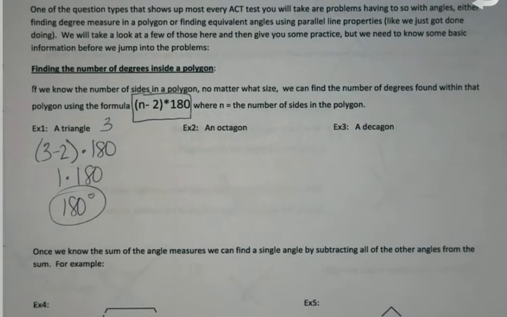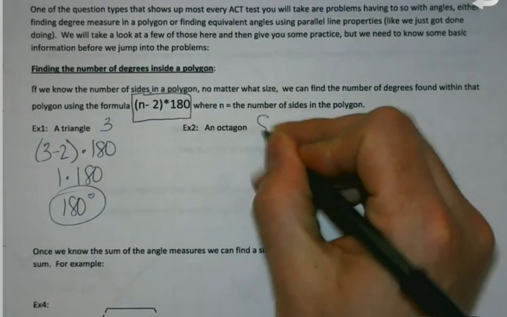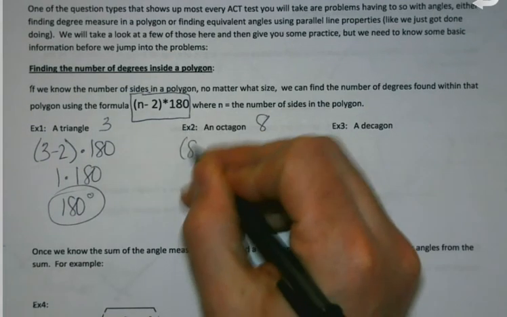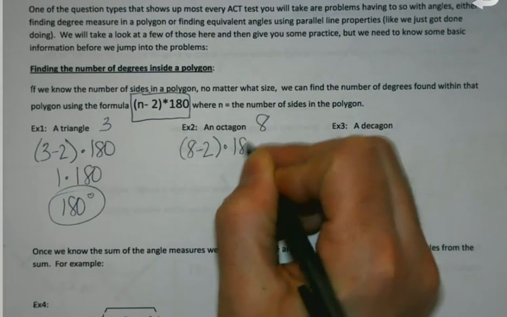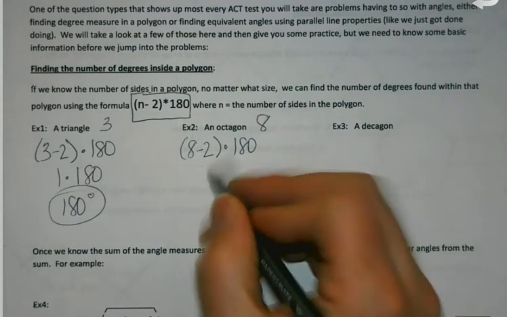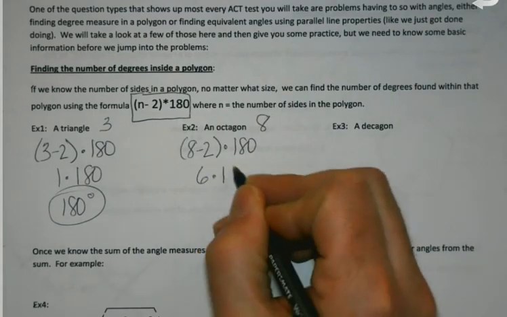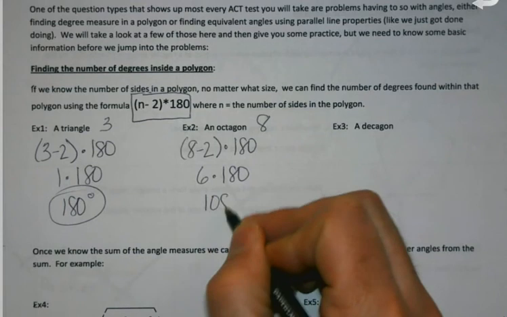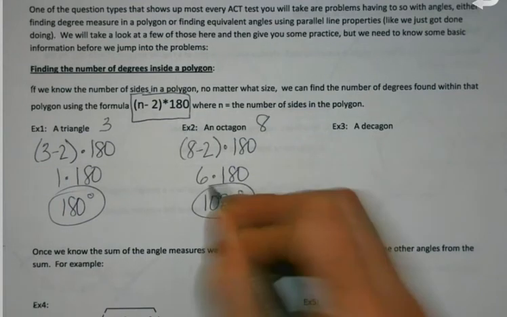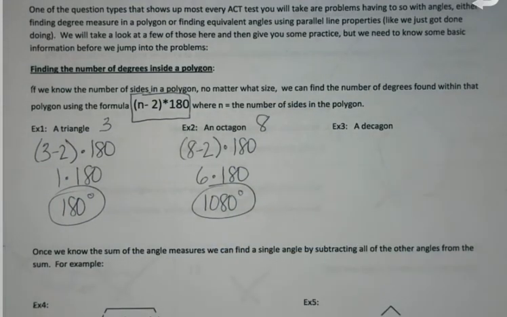So, an octagon, how many sides does that have? 8. Our classic stop sign, 8 sides. But the formula never changes. Only that n value is going to change. So 8 minus 2 is 6, and then again, we multiply that by 180. So there are 1,080 degrees in an octagon.